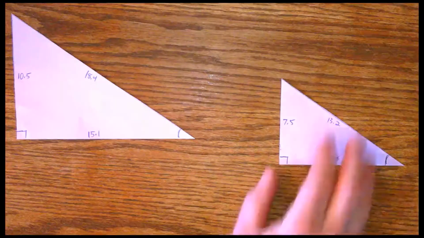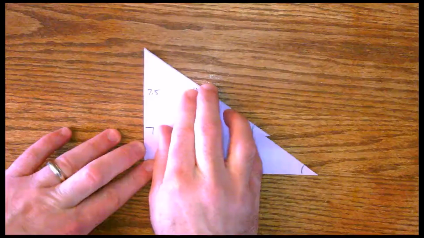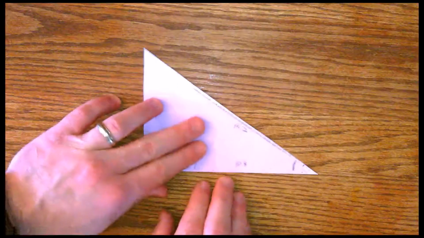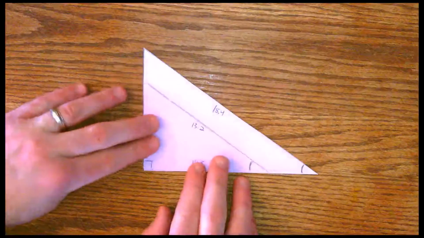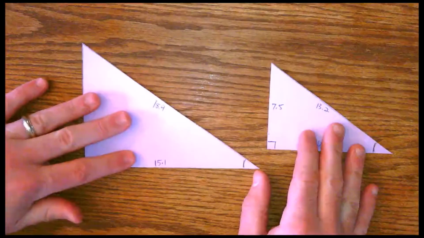So we have these two similar right triangles, and what makes them similar again is that their angles are all the same. You can kind of see right there. Those two angles are the same. Those two angles are the same. And obviously the two 90-degree angles are the same. All right, but what isn't the same are the side lengths.